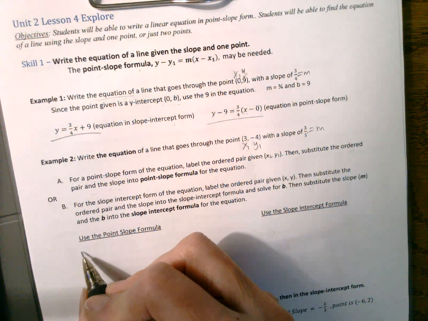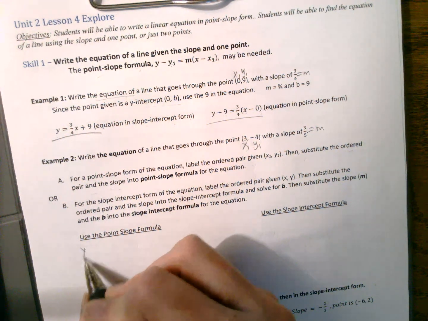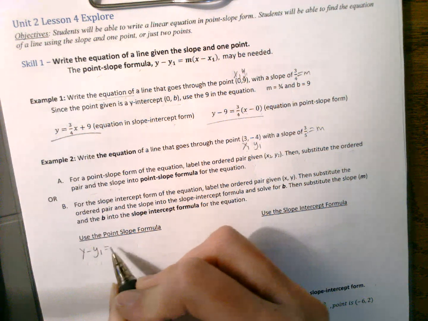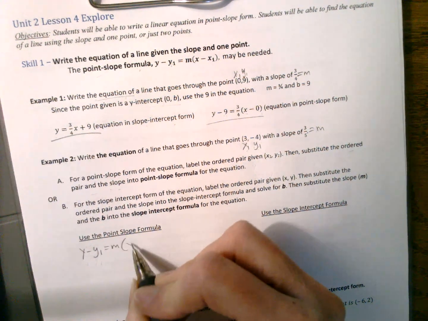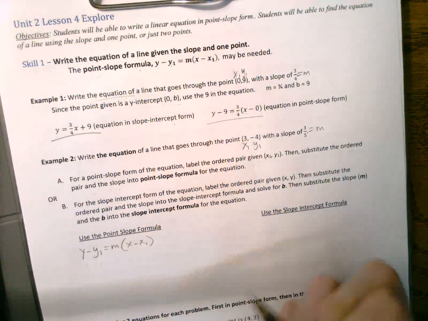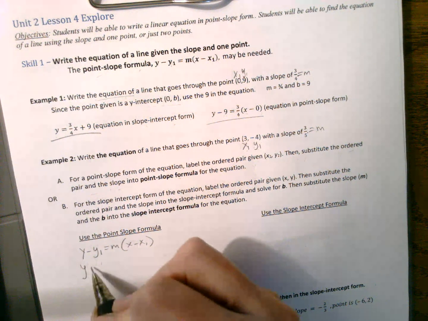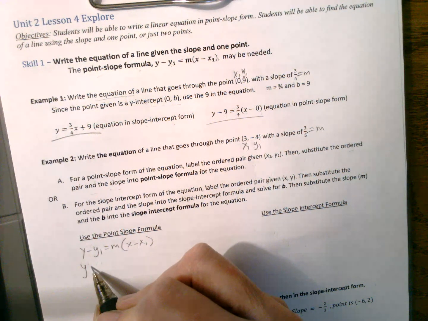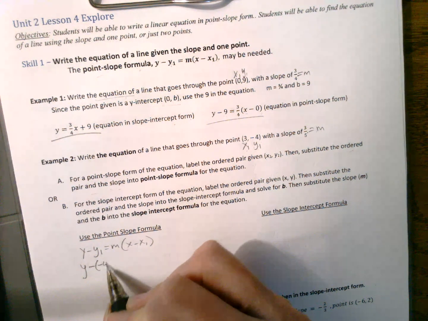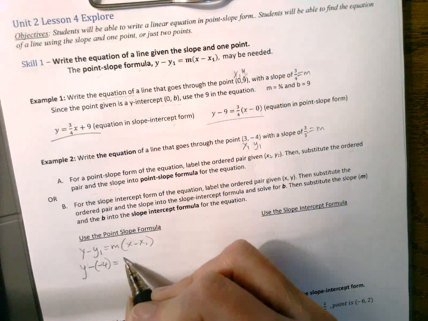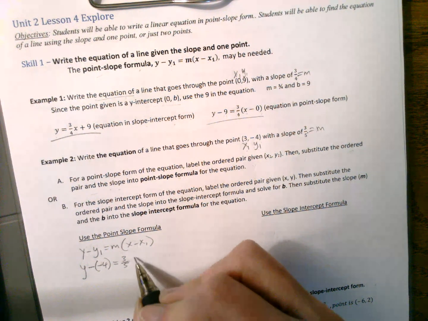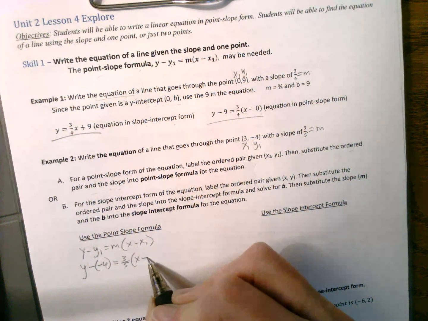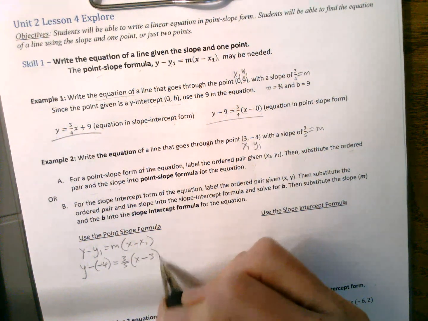So let's do that. So remember, the point slope form is y minus y1 equals m times x minus x sub 1. Okay, so this y stays, and then we're supposed to put the y, which is a -4, so it ends up being a double negative. The slope was 3/5 times (x minus 3).